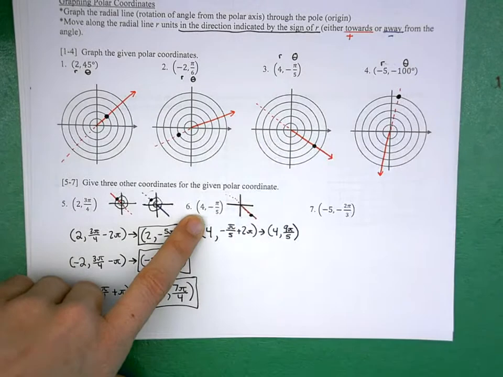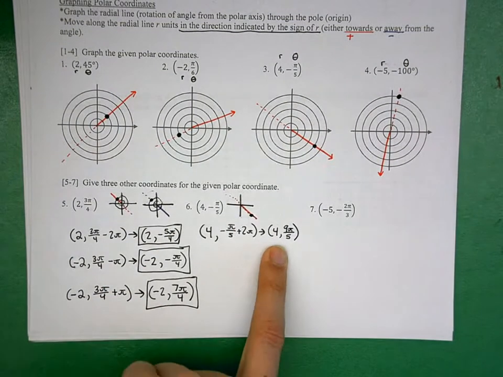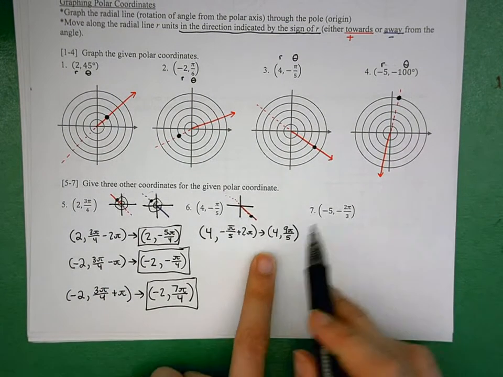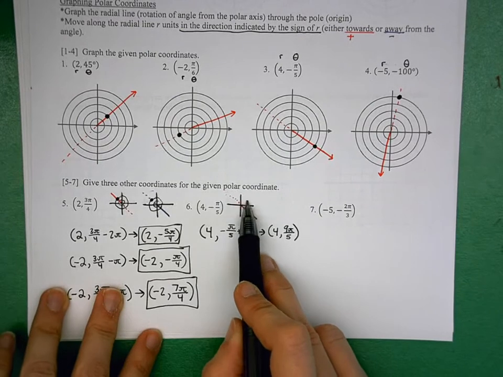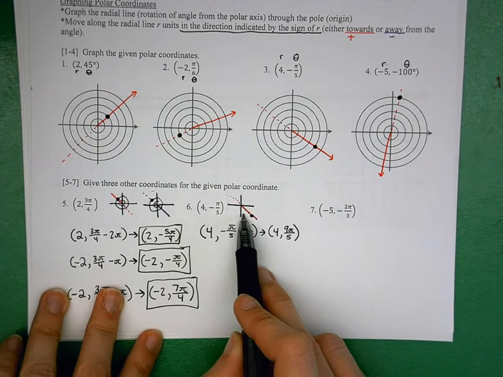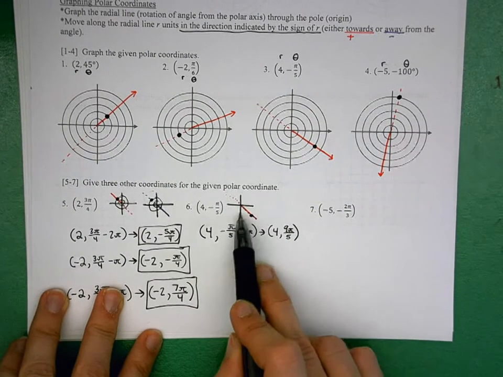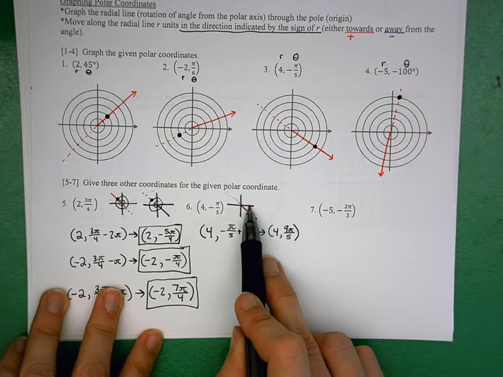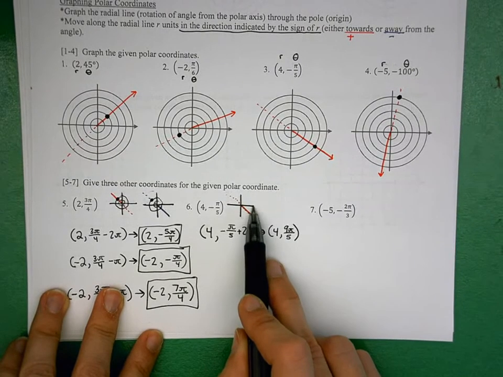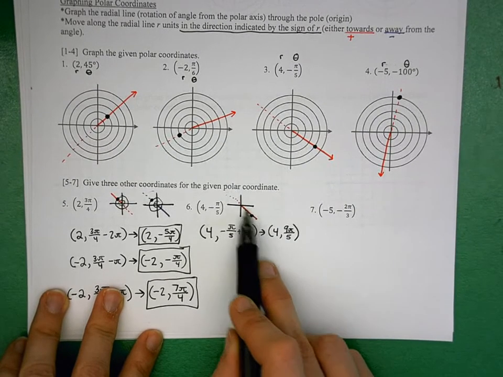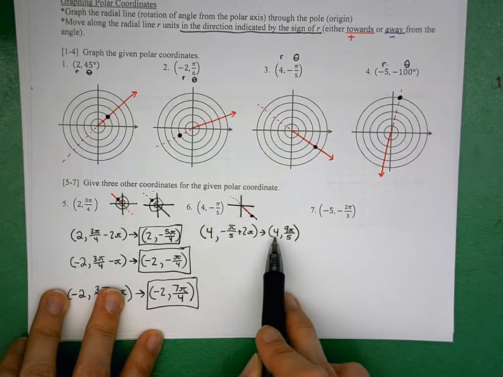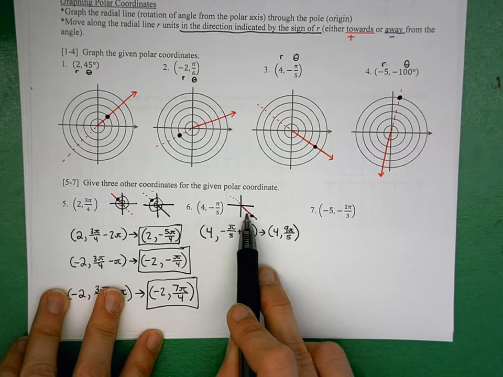Okay, well 4, 9 pi over 5, checking that. 9 pi over 5 would be all the way around, not quite to 10 pi over 5. 10 pi over 5 would be 2 pi. And so it'd be pi over 5 short of 10 pi over 5. So we'd be on the same radial line, 4 out, 1, 2, 3, 4, lands in the same spot.